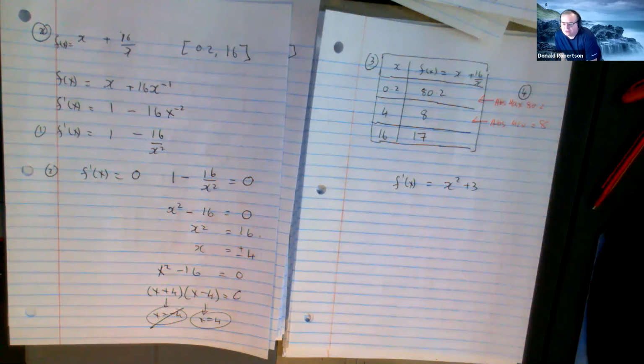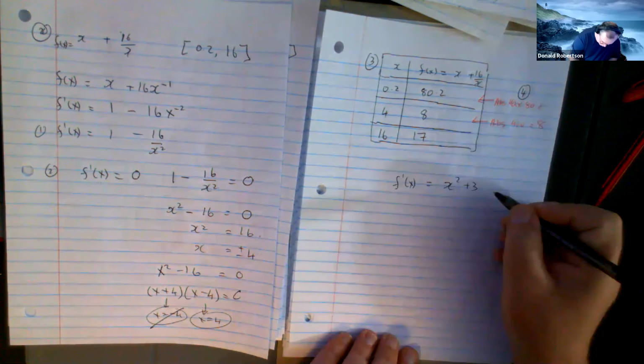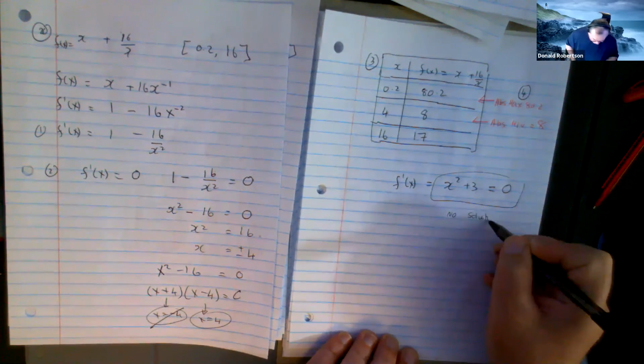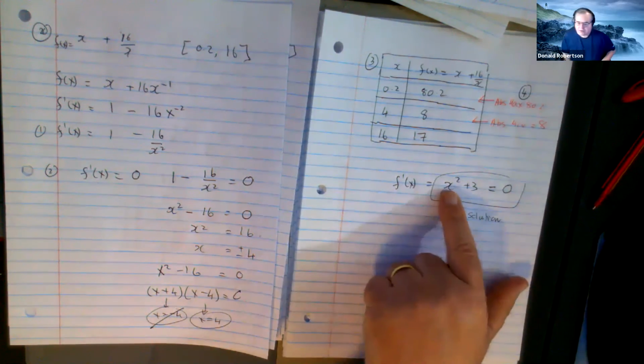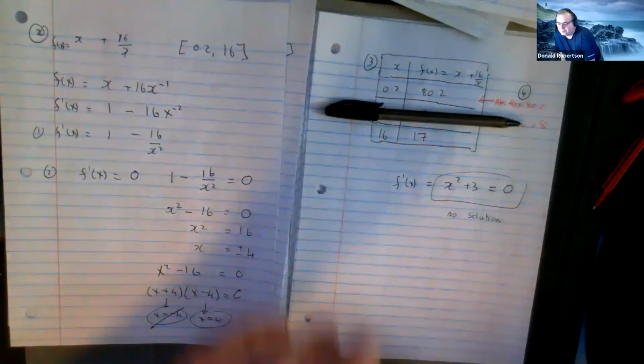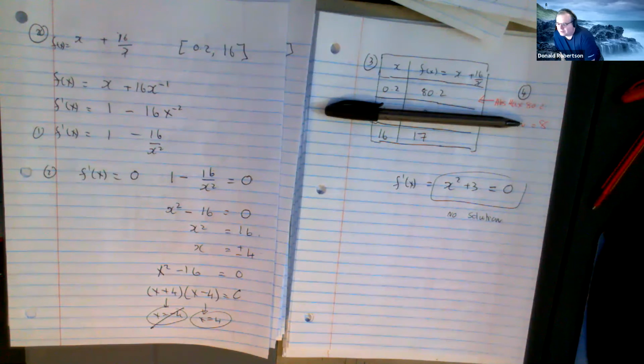If it was a quadratic and I couldn't factor it, I would use the quadratic formula, or I'd use Desmos and I'd just get some decimals. If it's not factorable, and in this case it's true, there are no solutions, no real values of x that work, then it makes your life very easy, because won't your table just consist of 2 numbers, the 2 endpoints? There are no critical numbers, which means that one of them is going to be the absolute max and the other one's going to be the absolute min. So in a funny sort of a way, it makes your life easier.